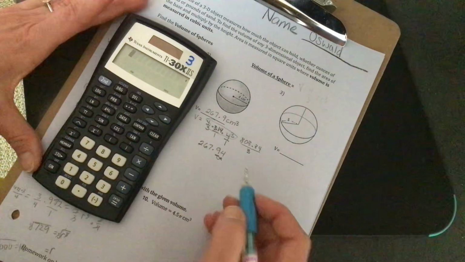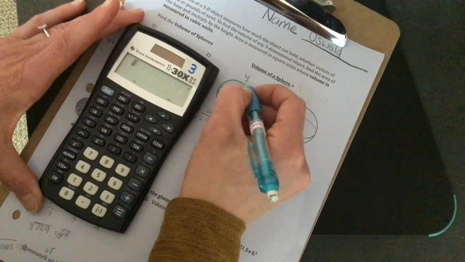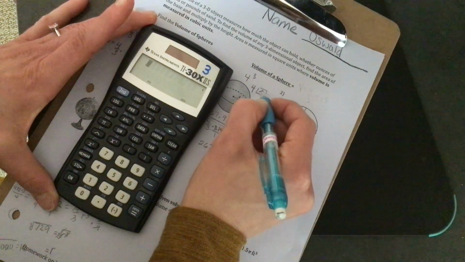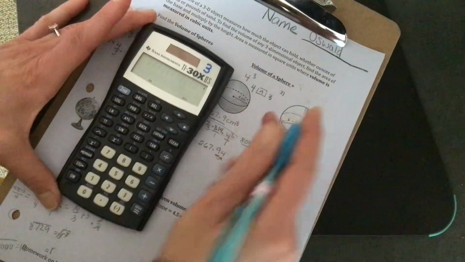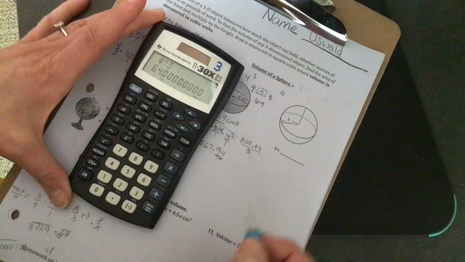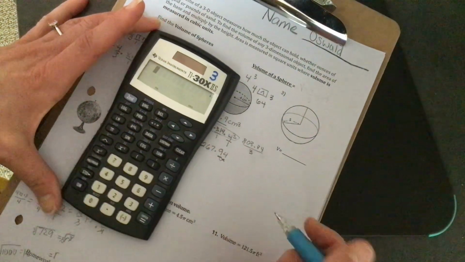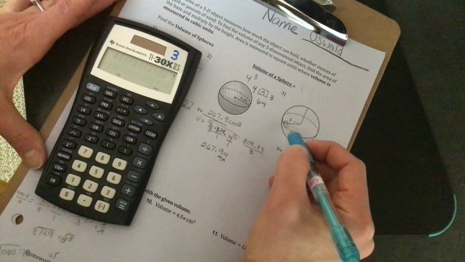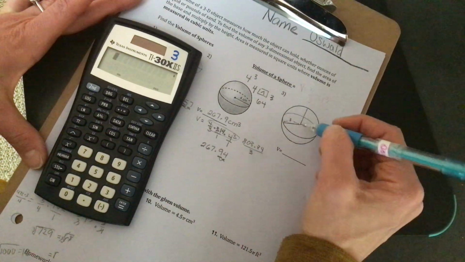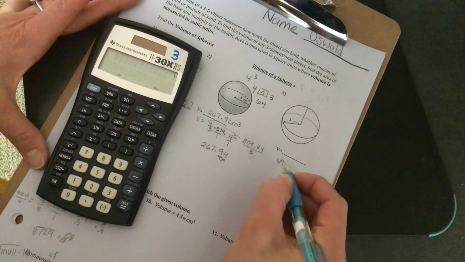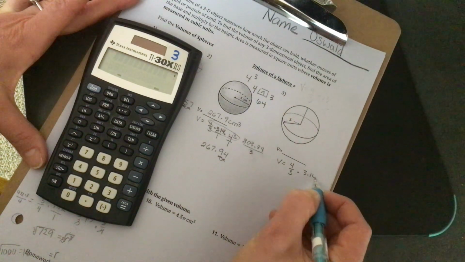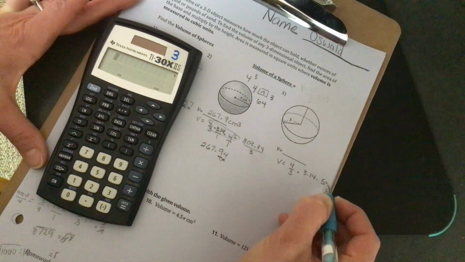If you want to practice really quick, taking 4 to the 3rd power, 4 cubed, in your calculator, that's going to be 4, this button right there, and then 3. So 4 caret 3, and you should get 64. Okay. Last problem. So here we go. They're telling us the radius is 5. I like that they're telling you any point from the center to the outside of the circle is 5. So volume equals 4/3 times pi times my radius cubed, and I know my radius is 5.